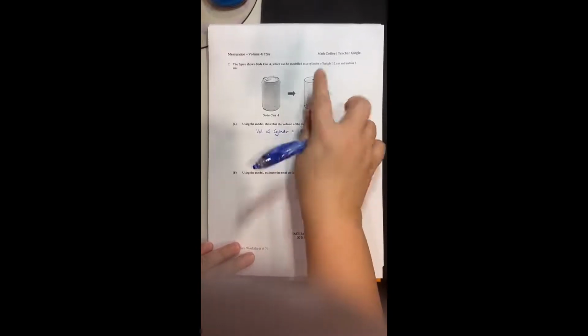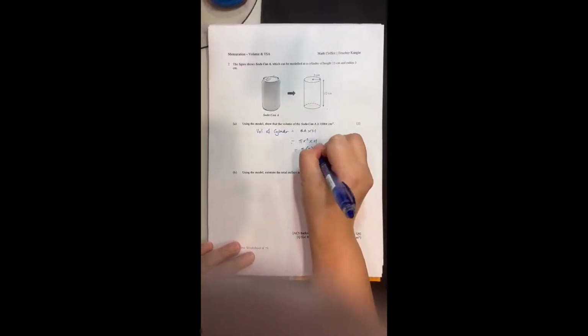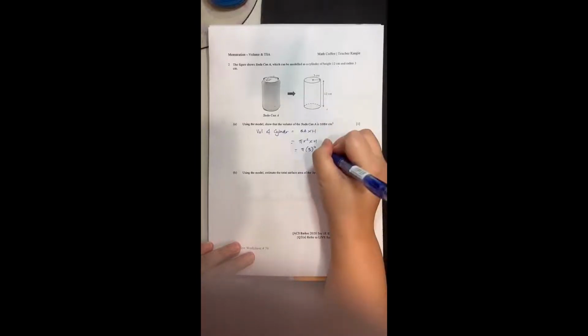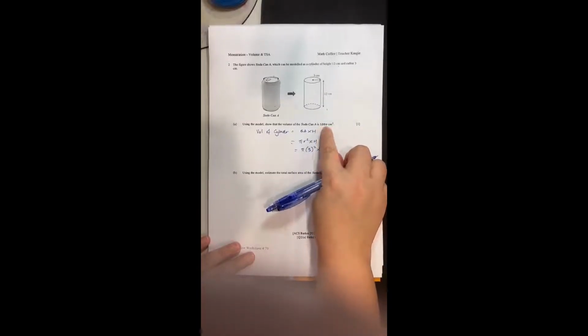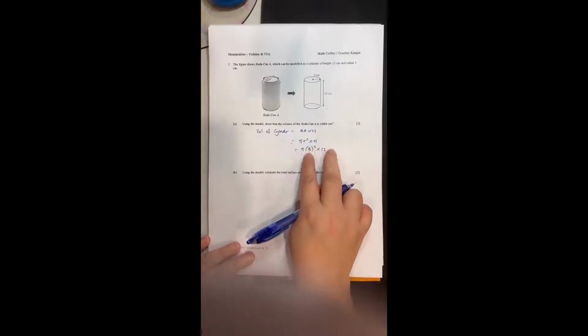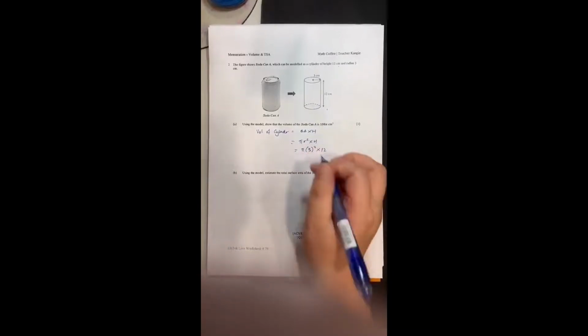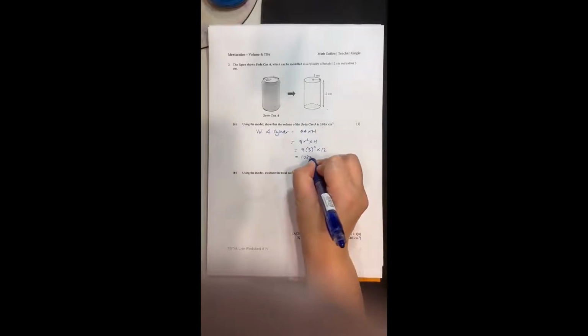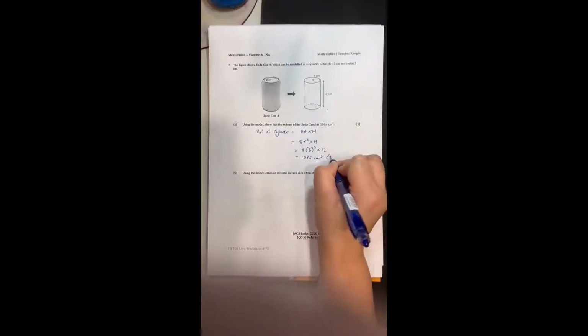My r in this case is 3. So it's just pi times 3 squared times the height, which is 12. Take note that it's in terms of pi. So when you key in the calculator, you key 3 squared times 12. It will give you 108. So therefore, it is 108 pi cm cubed, shown.